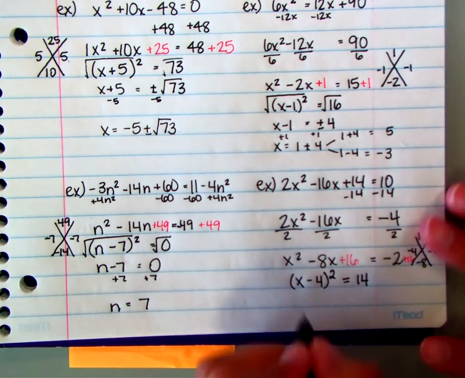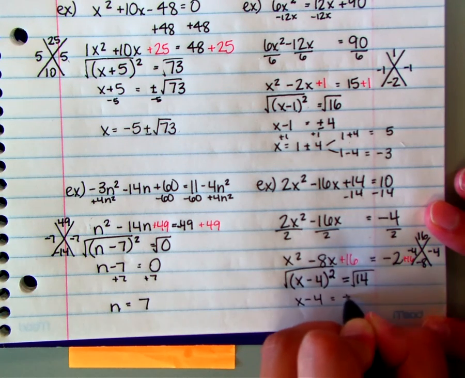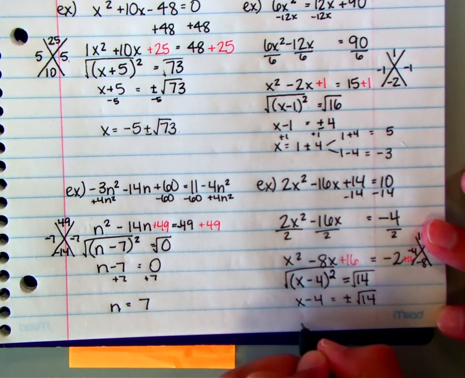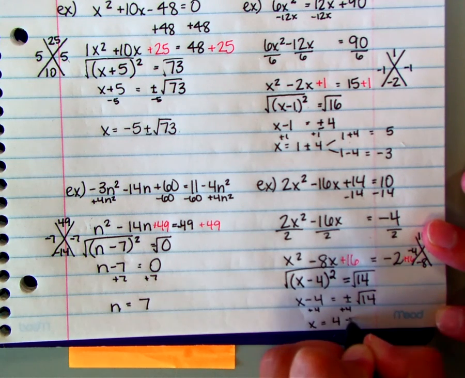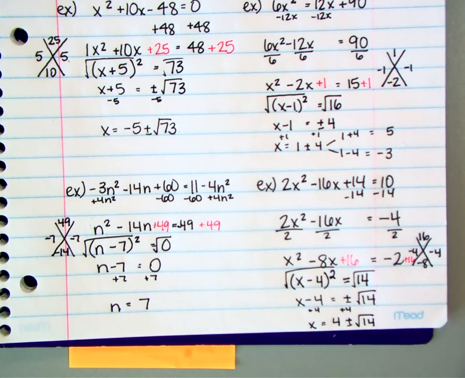And then we'll just solve. So we'll take the square root of both sides. Remember, when you take the square root, it's plus or minus. And then we'll add 4 to both sides. And so x ends up being 4 plus or minus the square root of 14. And so that's a really quick review of completing the square.